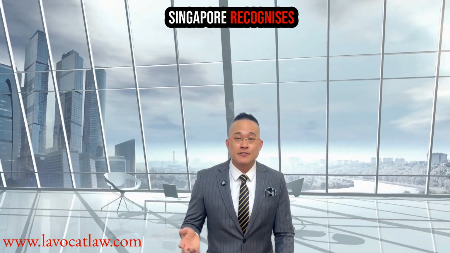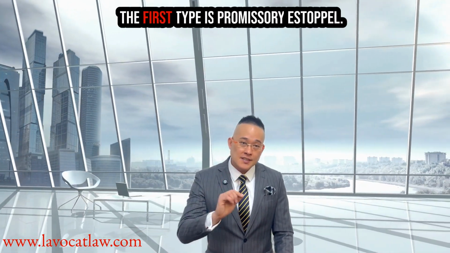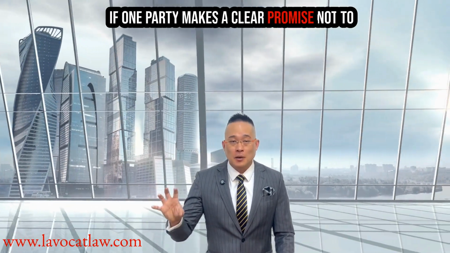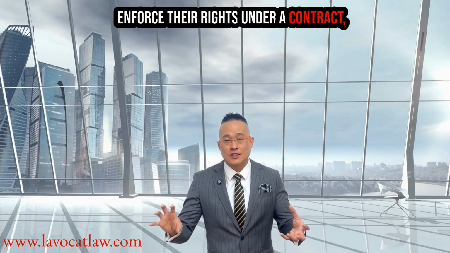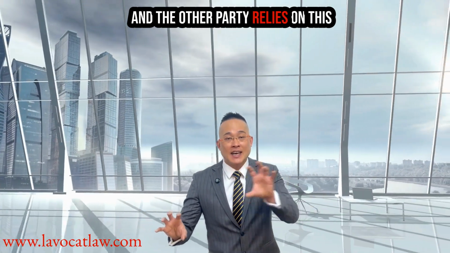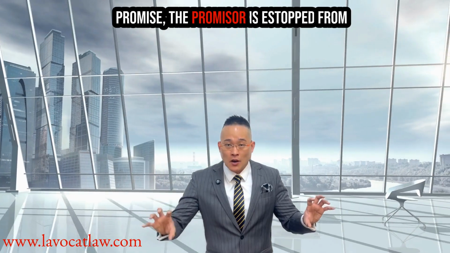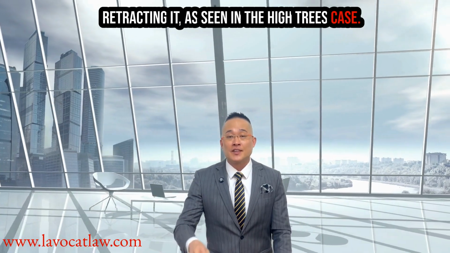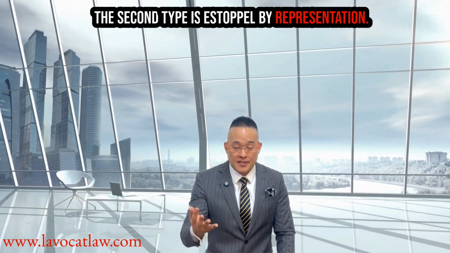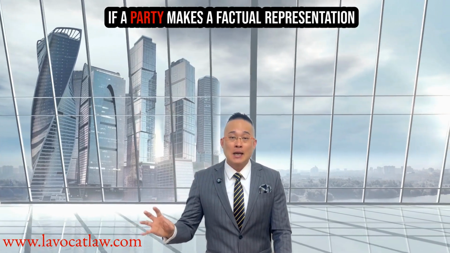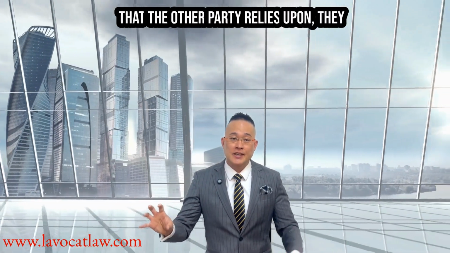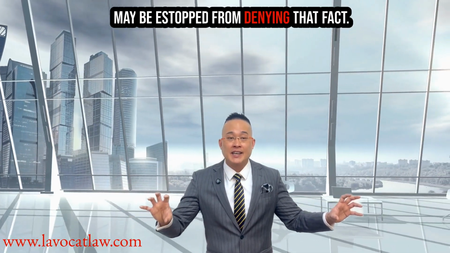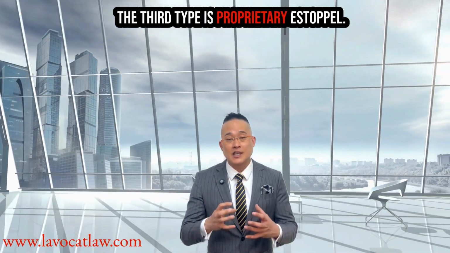Singapore recognizes various forms of estoppel. The first type is promissory estoppel. If one party makes a clear promise not to enforce their rights under a contract, and the other party relies on this promise, the promisor is estopped from retracting it, as seen in the High Trees case. The second type is estoppel by representation. If a party makes a factual representation that the other party relies upon, they may be estopped from denying that fact. The third type is proprietary estoppel.